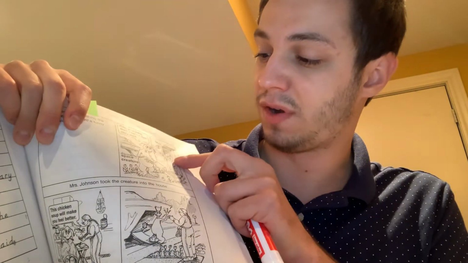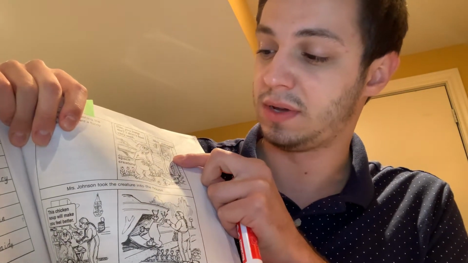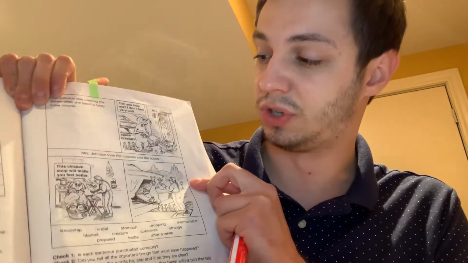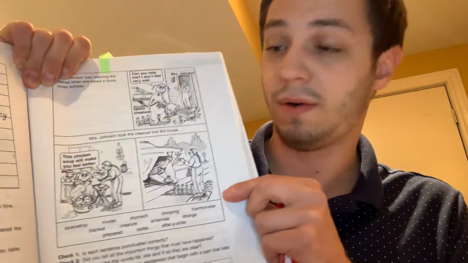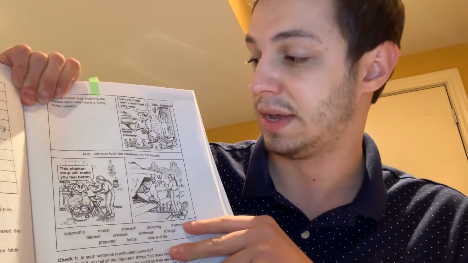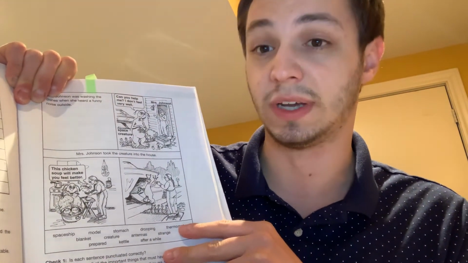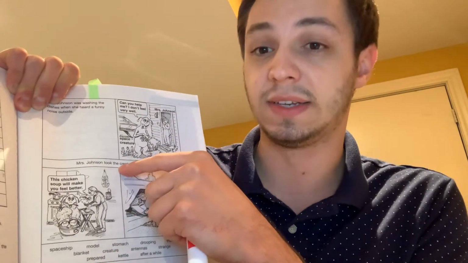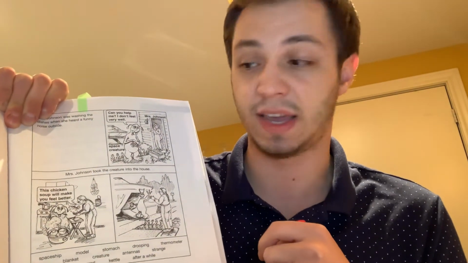Right, then we have another person, we have Mrs. Johnson, right? And this is our space creature. Then below that, in this box, we have another sentence that says, "Mrs. Johnson took the creature into the house." This sentence will be the beginning of your second paragraph.